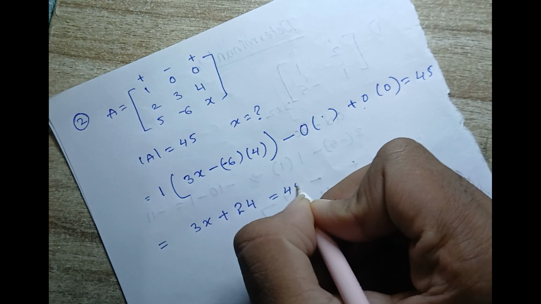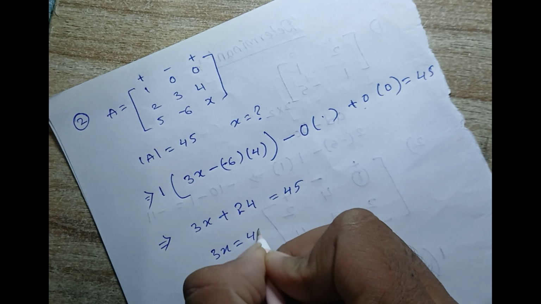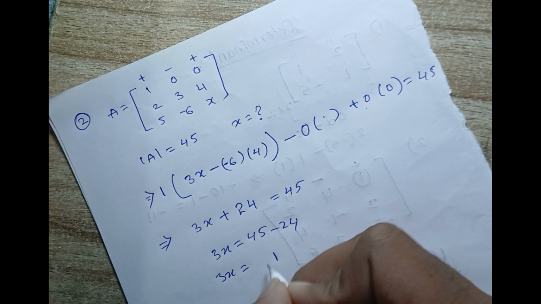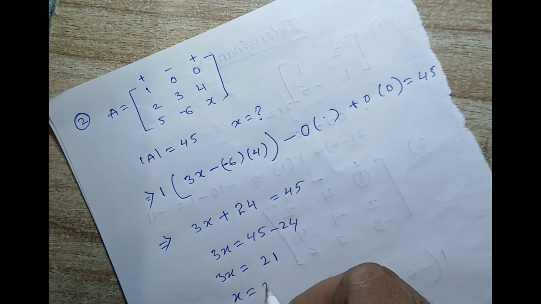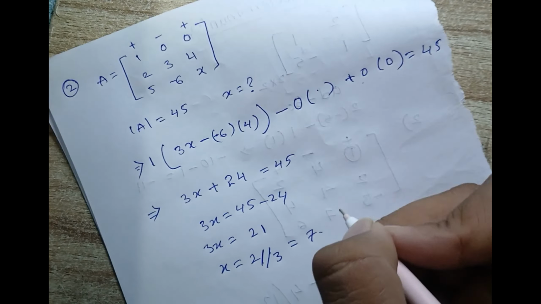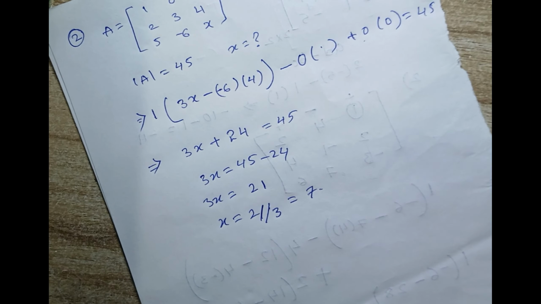So 3x plus 24 is equal to 45. 3x is equal to 45 minus 24. 3x is equal to 21. x is equal to 21 by 3, that is equal to 7. We have got the value of x. This is how determinants are performed on matrices.